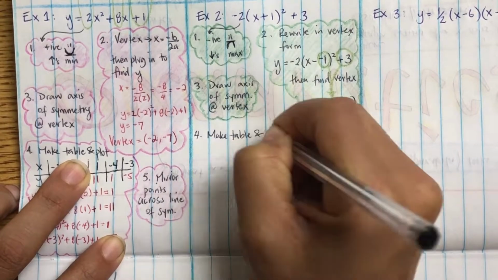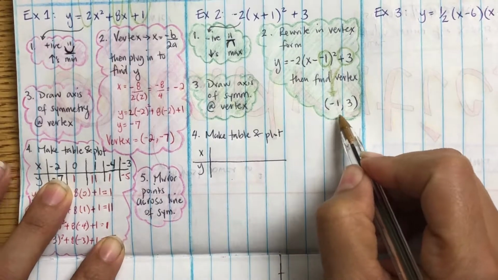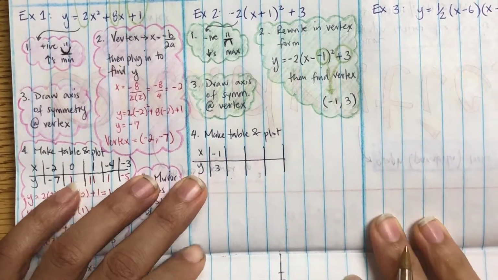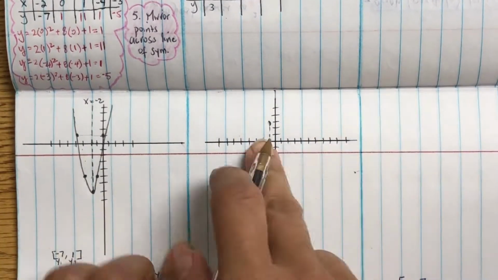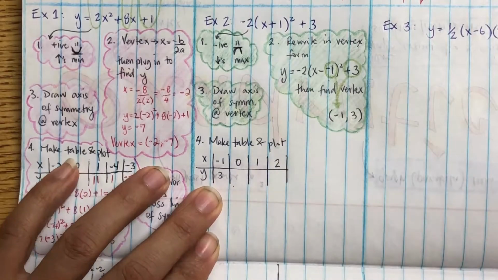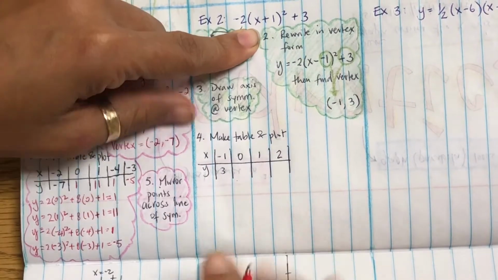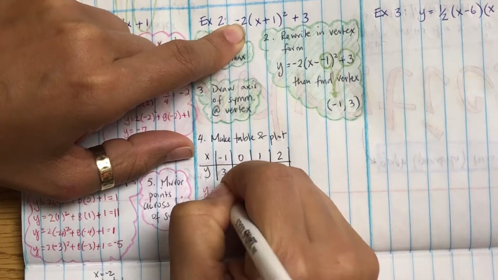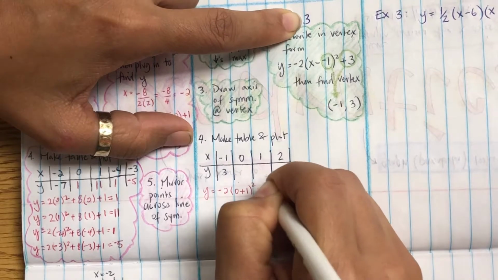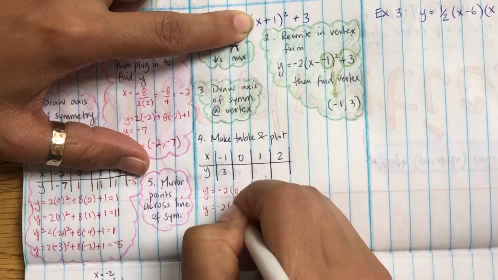When you're making your table, you always want to pick your vertex because you already have those numbers, which is -1, 3. And then you always want to pick an x value of 0 for sure, and then any other x's you want left or right of the vertex. I'm going to try and stay with the positive numbers because I like working with positive. So these are the numbers I'm going to do. And all you have to do is write down your equation and put the x value in. So it starts -2, then where you see an x, put 0, plus 1, squared, plus 3. Same thing here, only this time I'm putting 1.